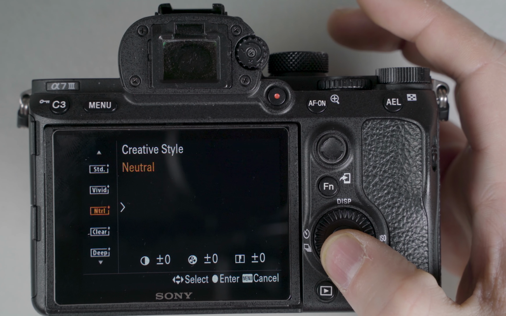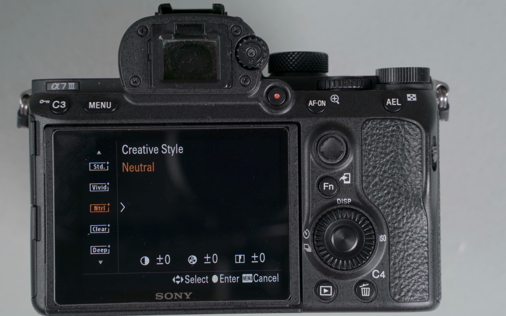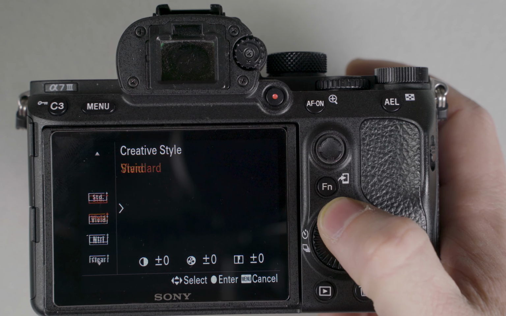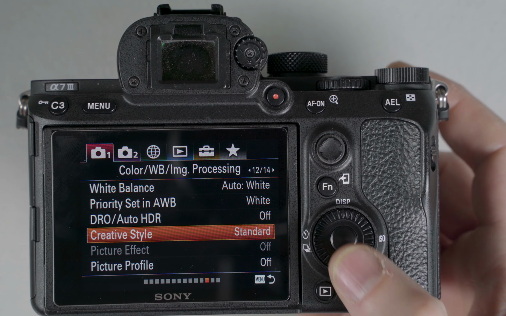But you also have vivid, neutral. So if you want to do neutral, even for video, being in neutral is going to allow you to bring in maybe some of the colors back in. That's pretty much what we shoot with S-Log2, but we just leave it in normal or standard for the most part. So you can go in and change that if you want.